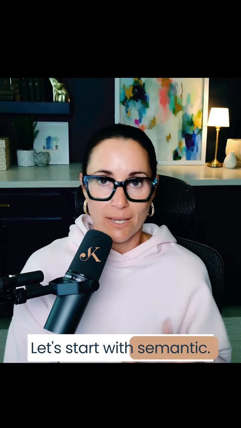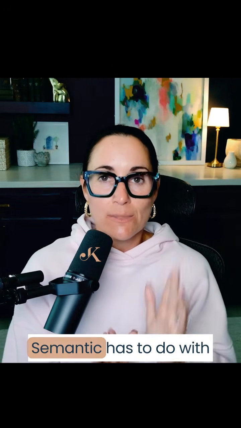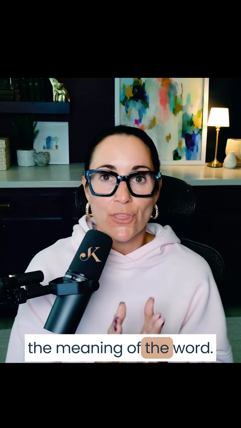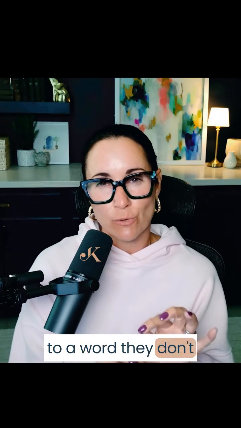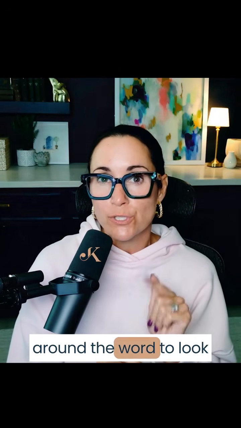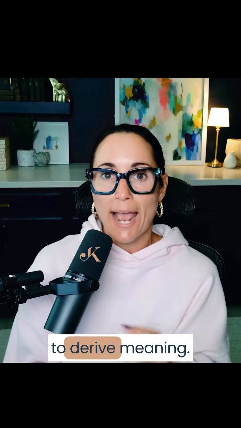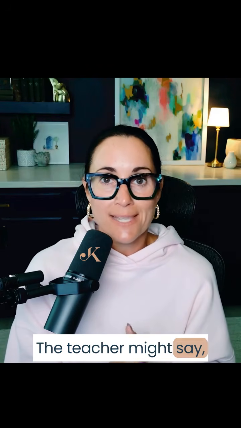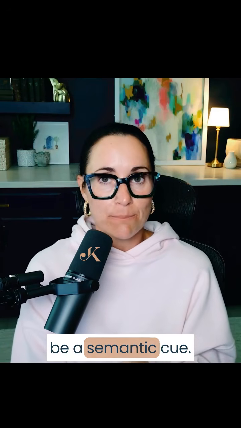Let's start with semantic. There's an M in semantic, and I usually attach that to meaning. Semantic has to do with the meaning of the word. For example, if a student is reading and they get to a word they don't understand, they might read around the word to look for context clues. They might look at a picture over to the side to derive meaning. The teacher might say, does that make sense, if a student messes up? And that would be a semantic cue.